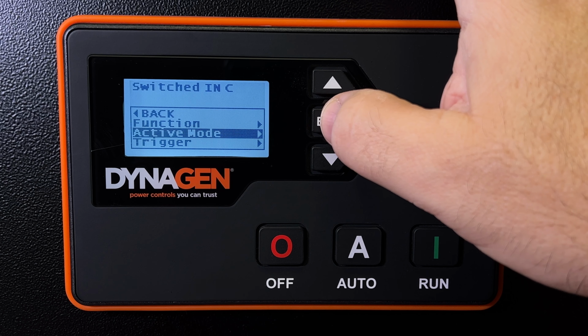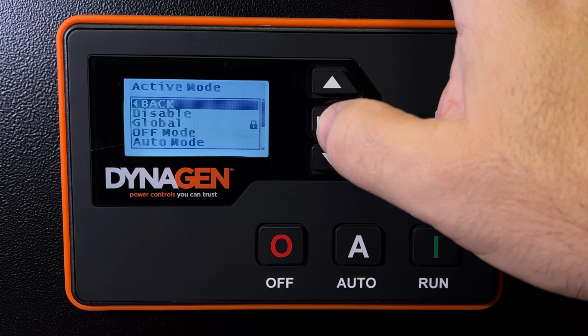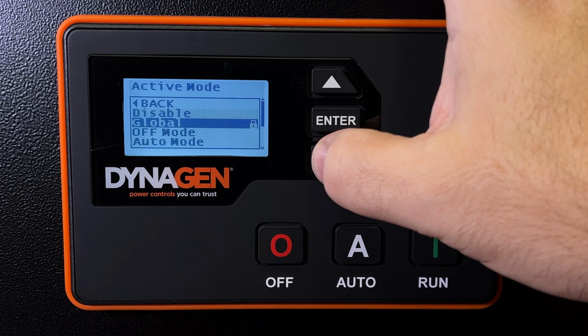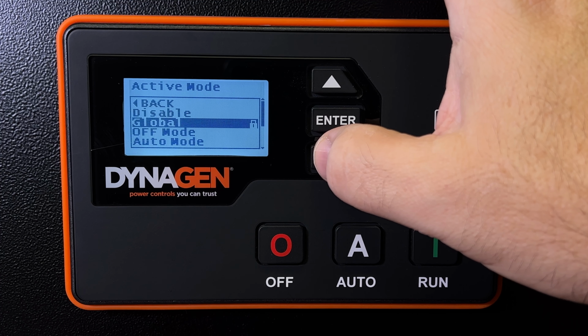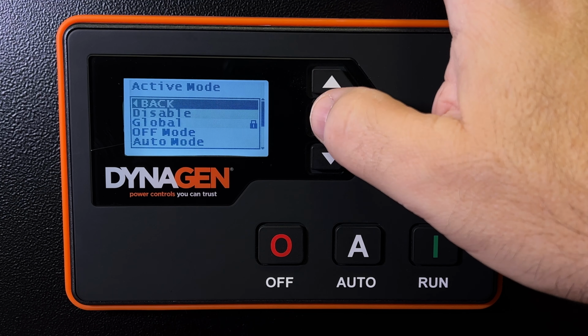The active mode: when should switched input C, when should the controller pay attention to it? Right now it's locked to global, all the time. Pay attention to it all the time. I don't want to change that, leave it the way it is.